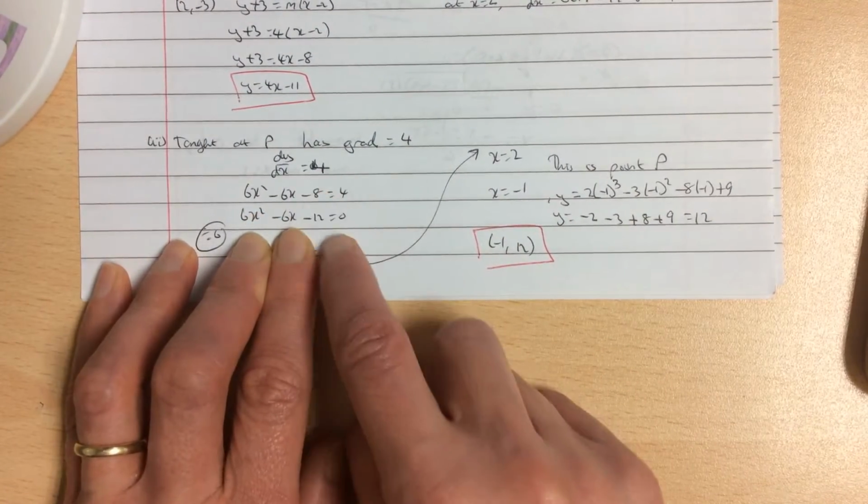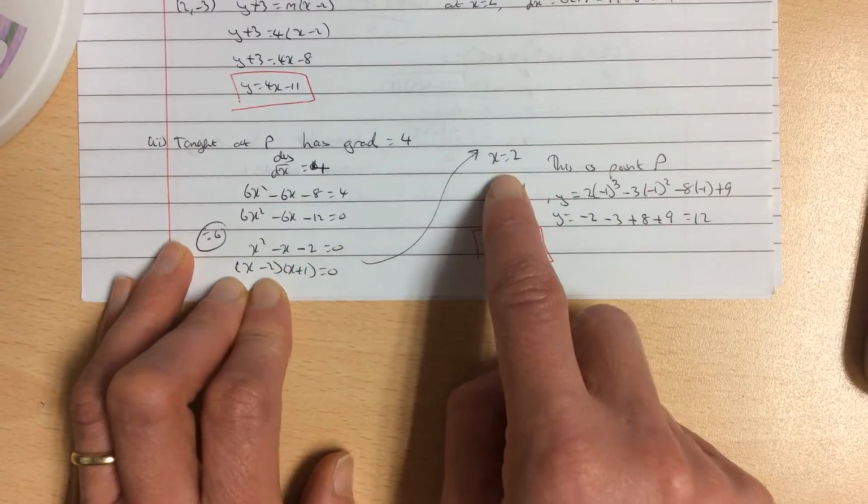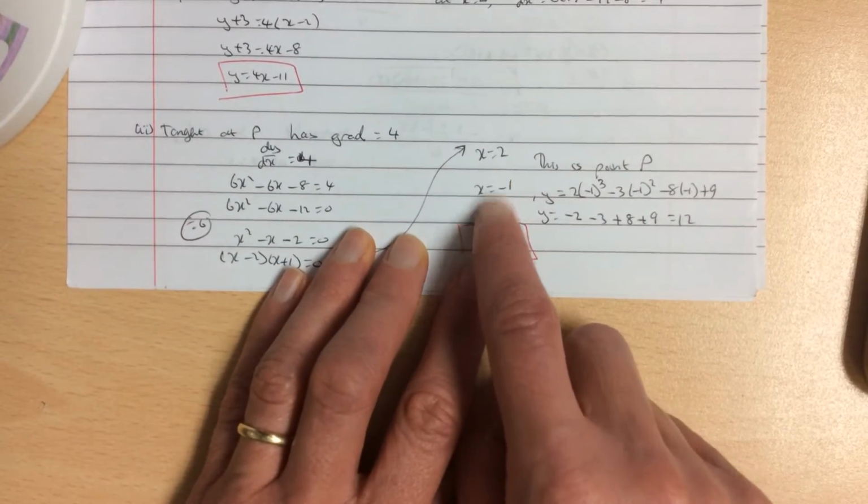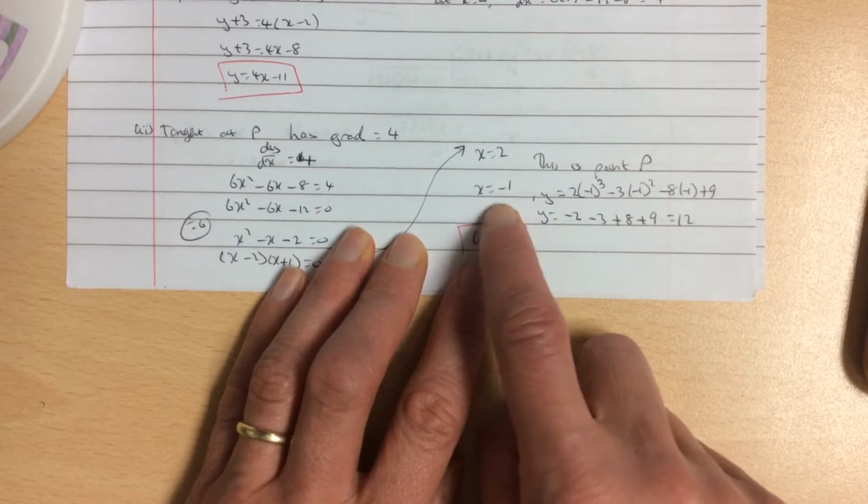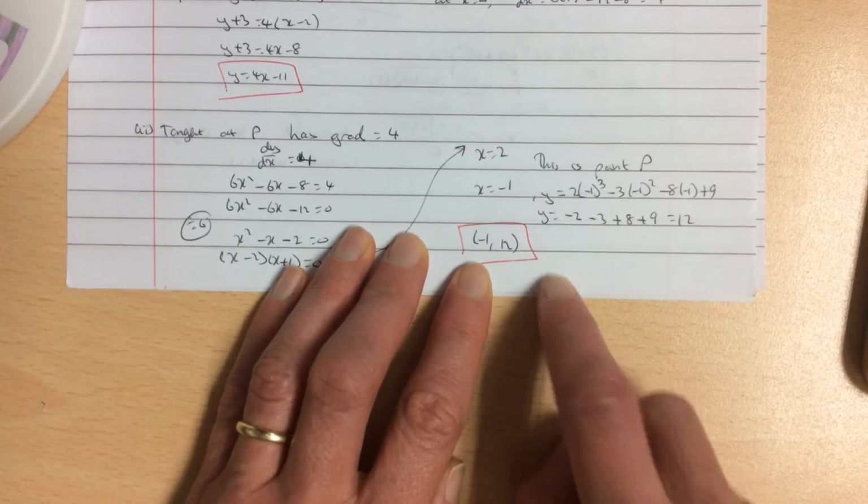It's quadratic. Put everything on one side. Solve it. That gets you your x points. This is your point P. So you're working with this point. It's a different point. Work out your y coordinate.